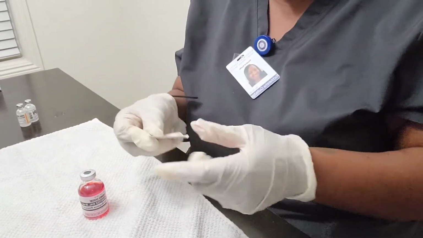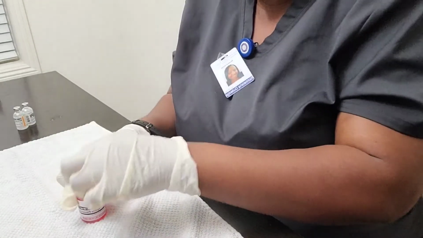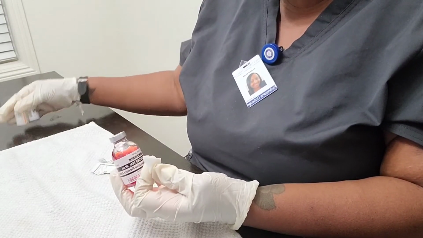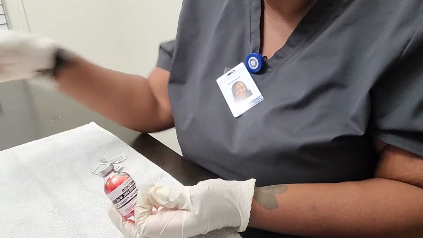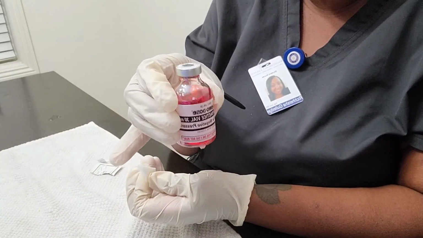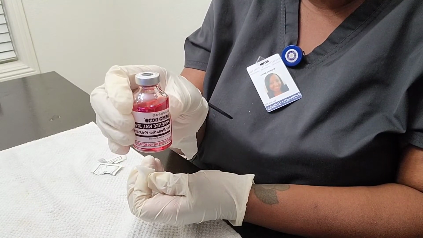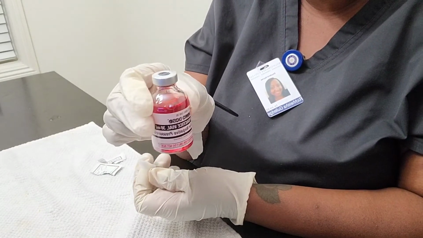Okay, so I have an alcohol wipe, and I will go ahead with the alcohol pad wipe. I only received these three items in my kit. This is insulin, which I will not be using, and then I received this. It's the only other medicine, so I will be using this as my medication.